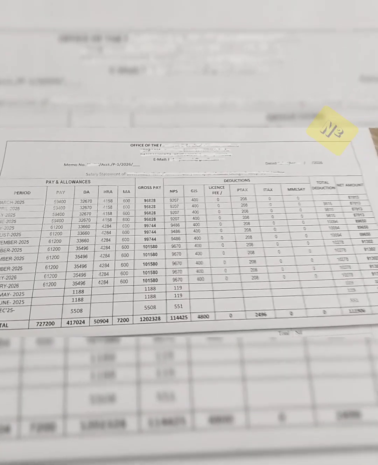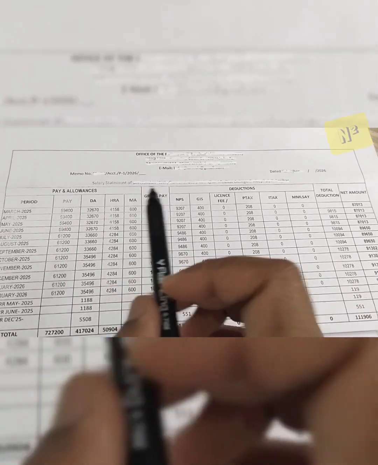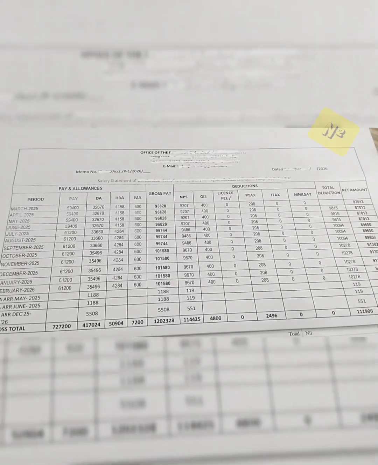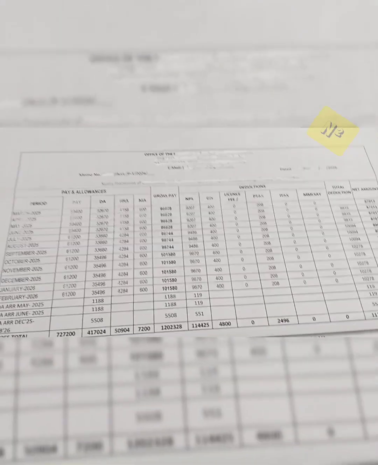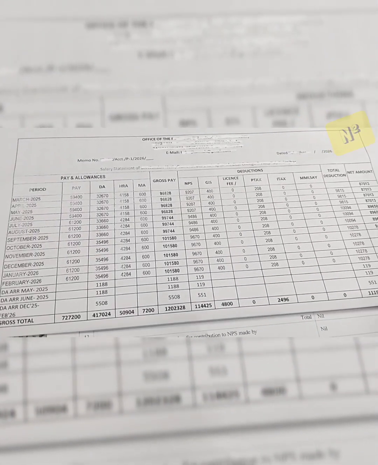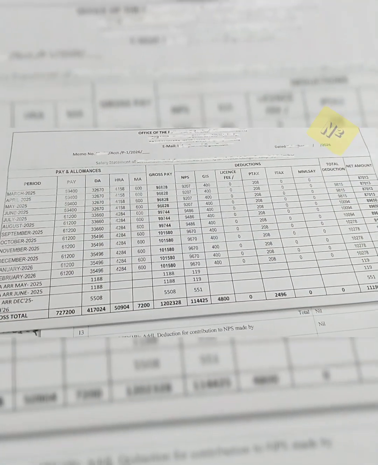Before proceeding further, first try to collect from your account office the annual pay and allowances and deductions, the details of your salary.